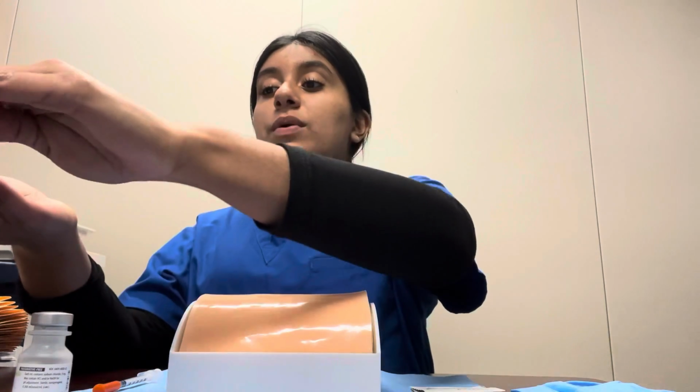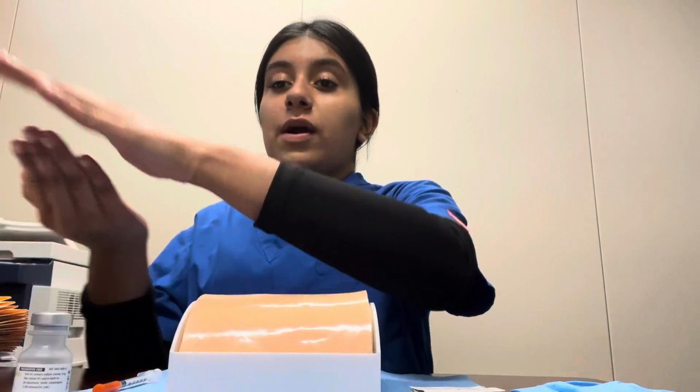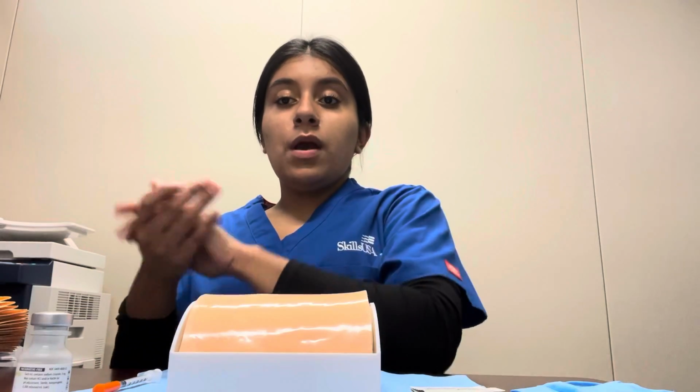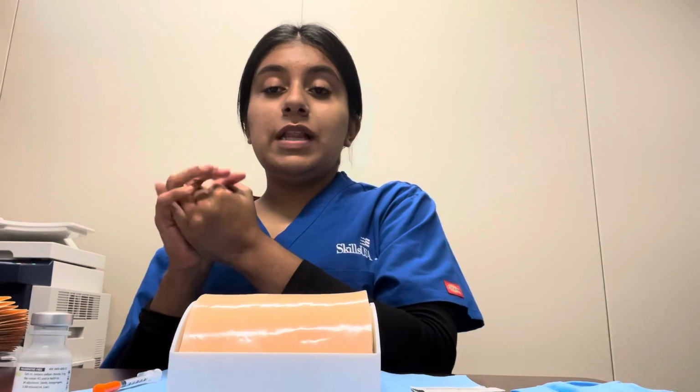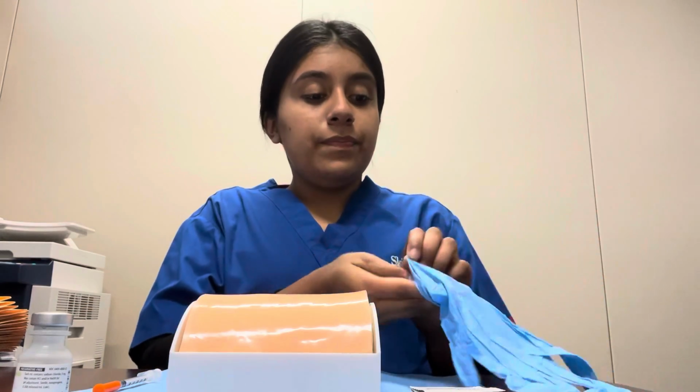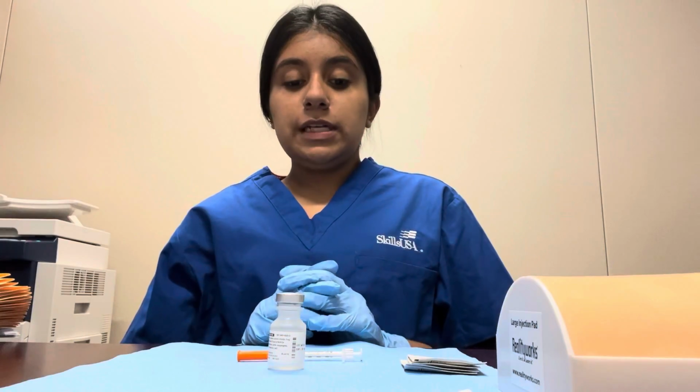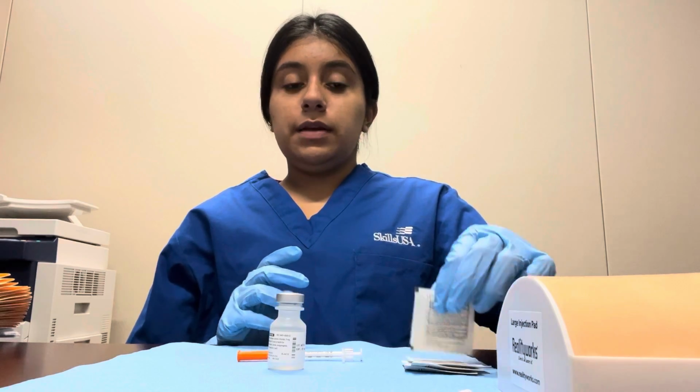We will first start with washing our hands, but for this occasion, I will be using gel. We'll make sure to wash our hands very well for at least 20 seconds. I will now be donning my gloves. Will now proceed to grab the amount of insulin needed.